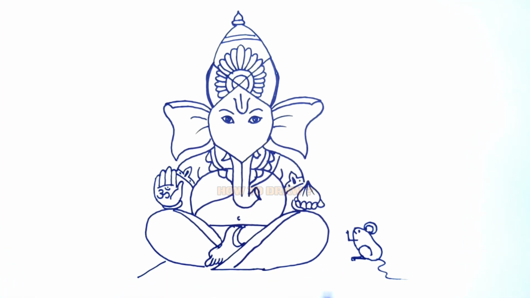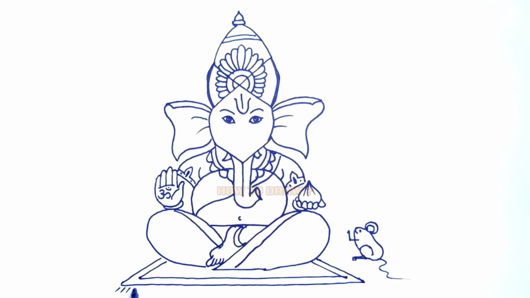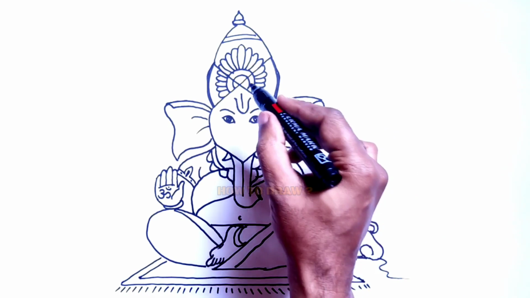Now let us draw a carpet for this Ganesha. Draw two slant lines like this and join them with a horizontal line. Continue the same to the outer line also. Now put small lines at the front of this carpet to make it more aesthetic. See how beautifully we can draw Ganesha using alphabets X, Y and Z.